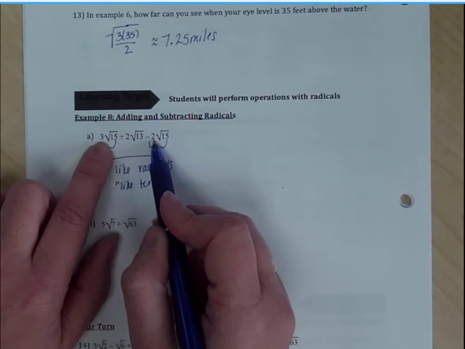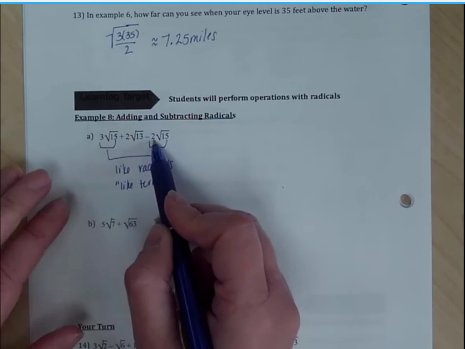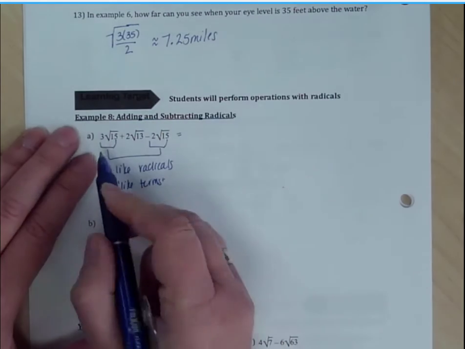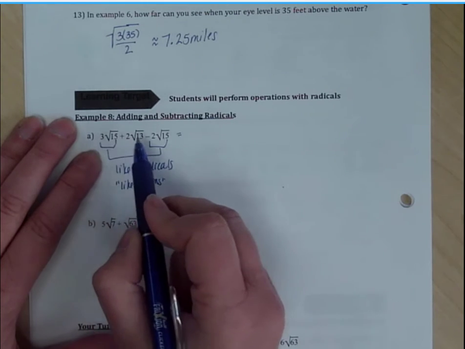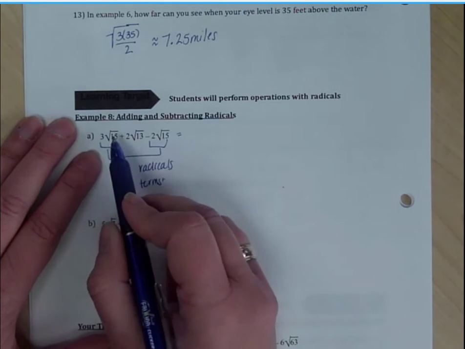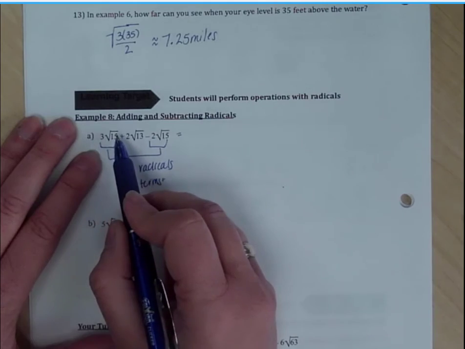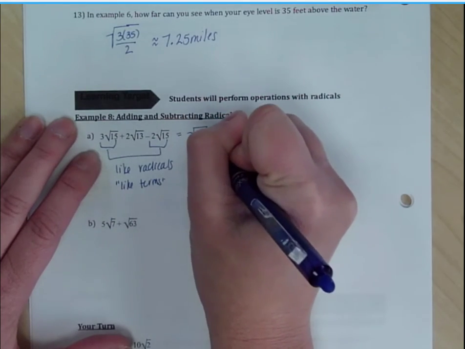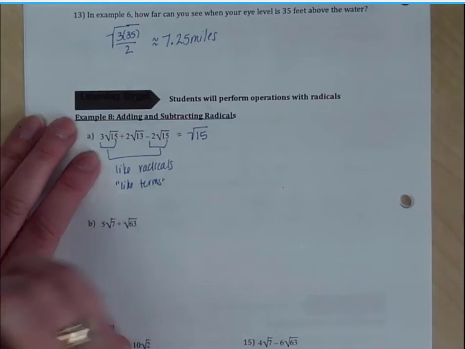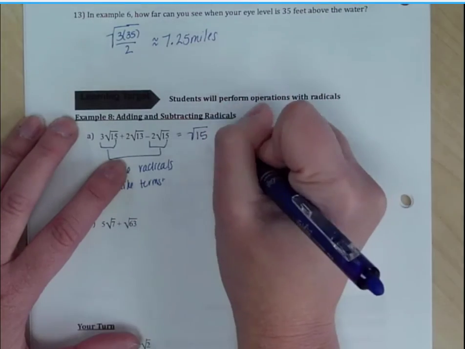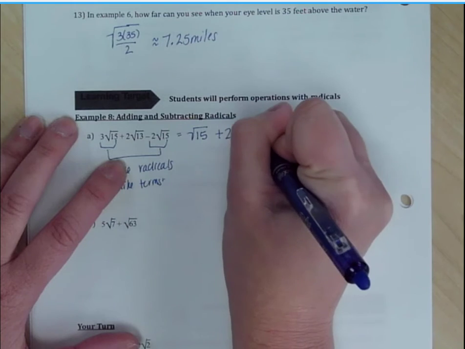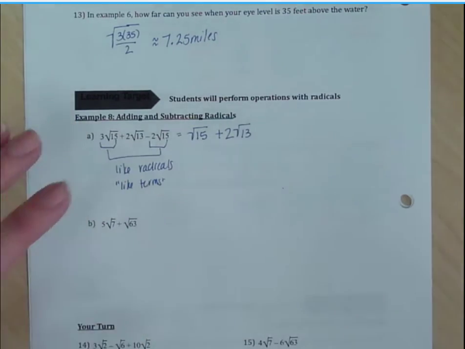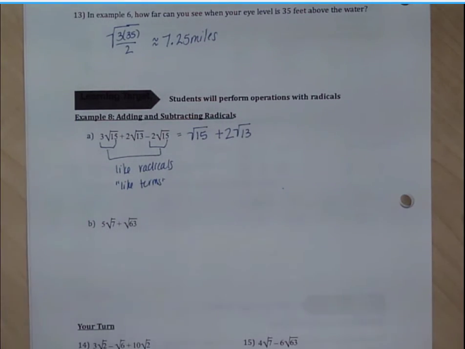So when I do that, 2 times the square root of 15 minus 3 times the square root of 15 minus 2 times the square root of 15 is, well, 1 square root of 15. And then I have my term left over, 2 square root of 13.